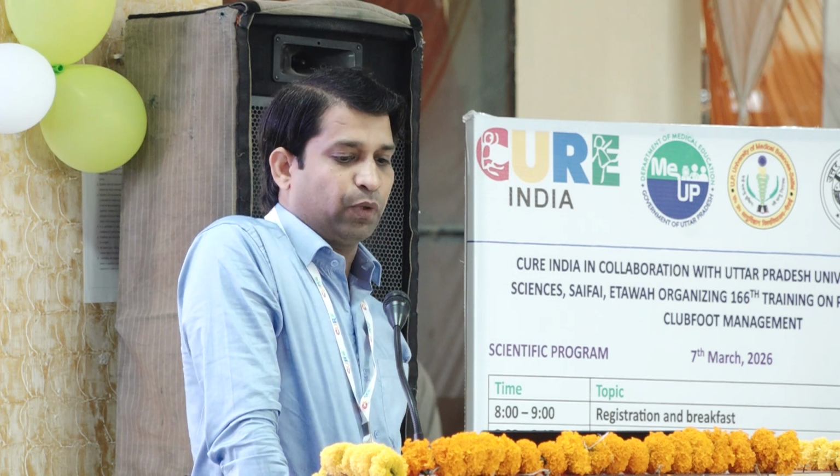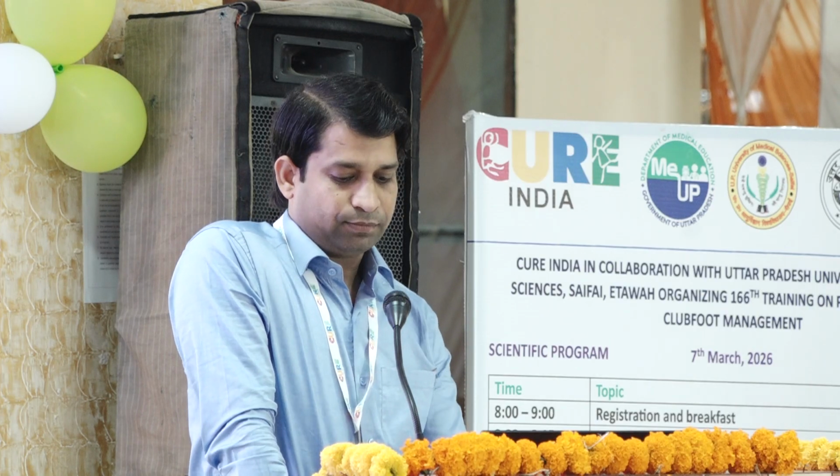Coming to the second sign of the midfoot, that is the curved lateral border. If the lateral border of the foot is completely straight, that is a score of 0. A gentle curve gets a score of 0.5. The boomerang curve gets a score of 1.